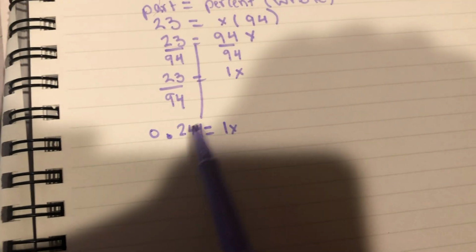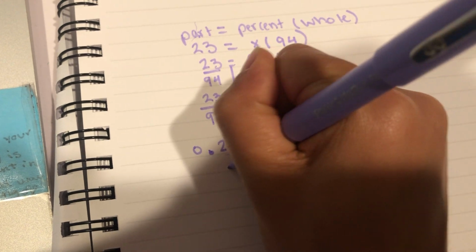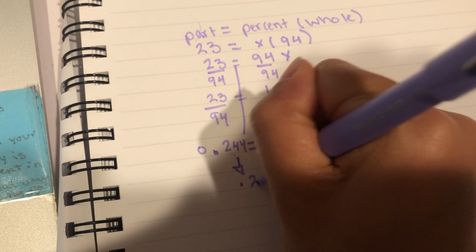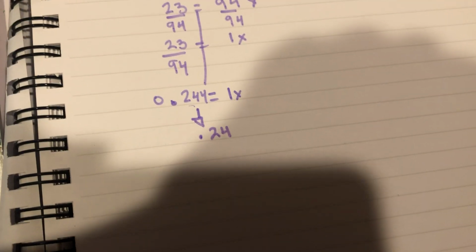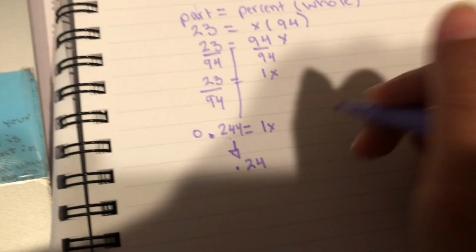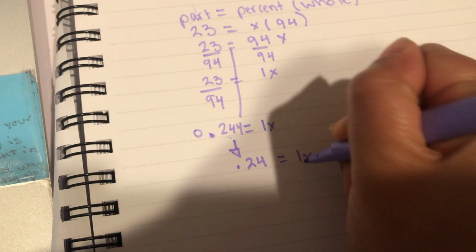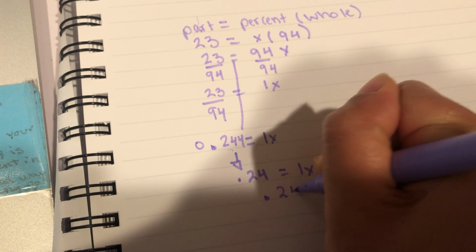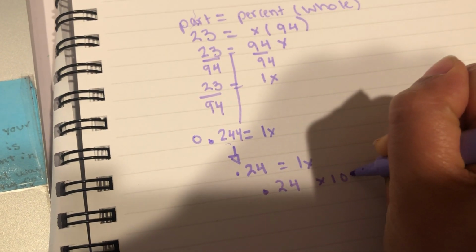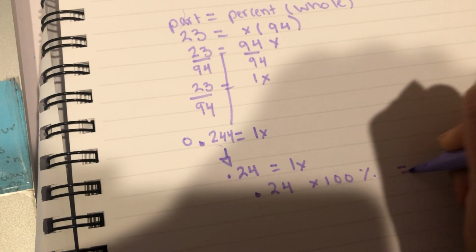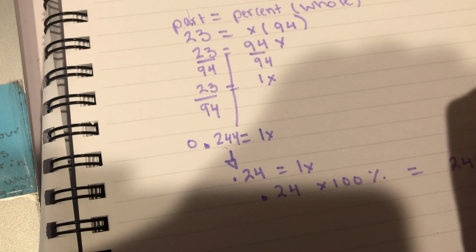So what I'm going to do is, this is going to stay the same. So this is going to equal 24 hundredths. We're just going to round to 24 hundredths equals 1x. And the last thing is I'm going to turn this into a percent, which is 24%.